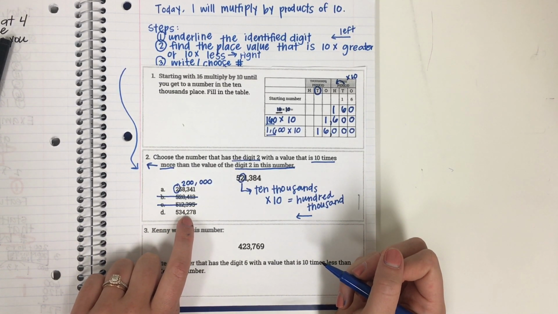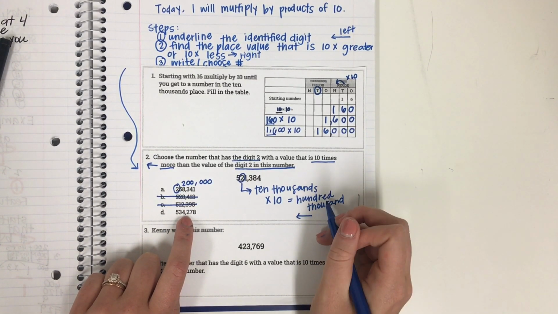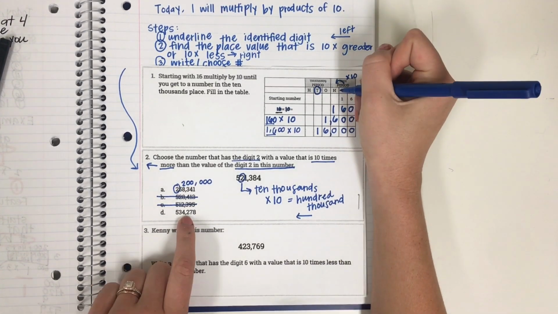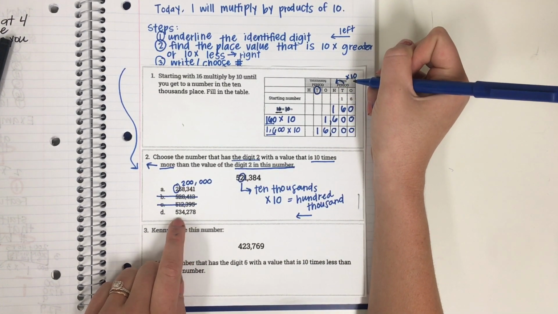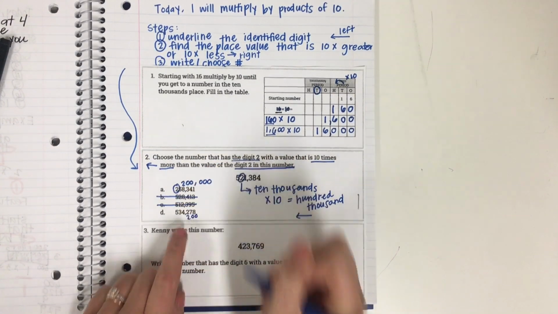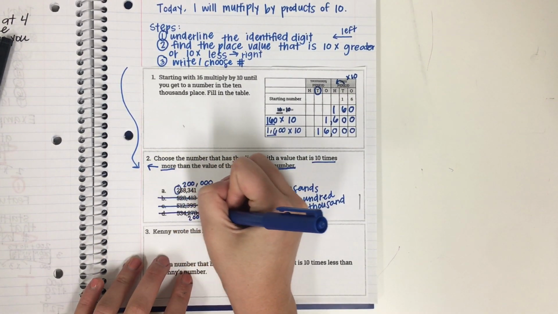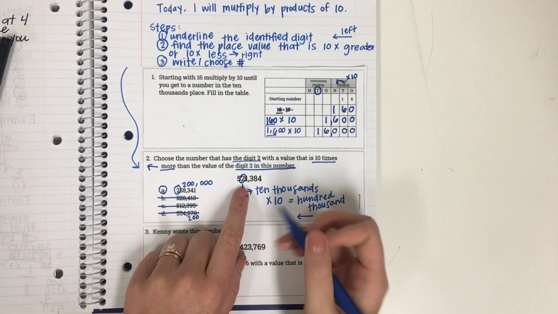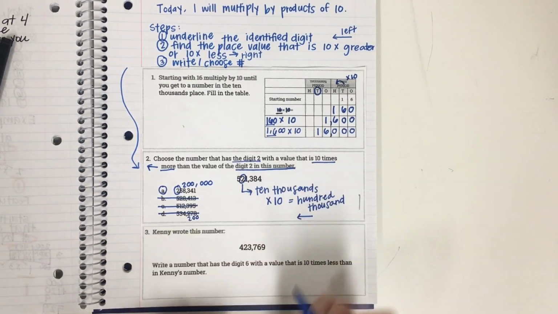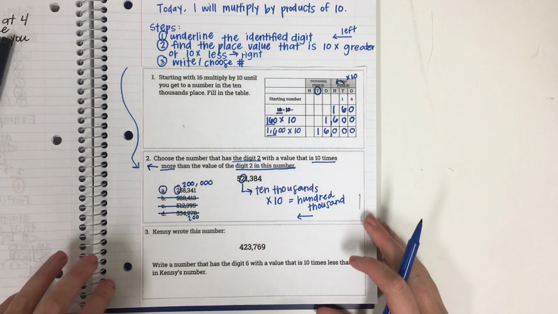534,278. Ooh, 278. Well, that kind of sounds the same, but is it? No, right? Because 278 is in the ones period. 200,000 is in the thousands period, right? That's the only place value that 2 is in. So that can't be right either. So I've got to go with A. Because if you multiplied by 10, that would bring that 2 over to the 100,000s place.